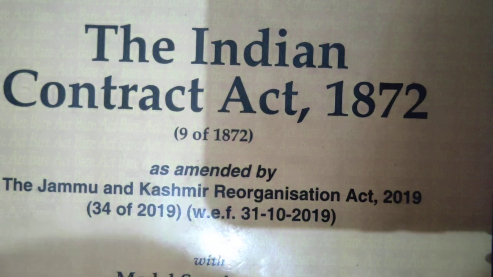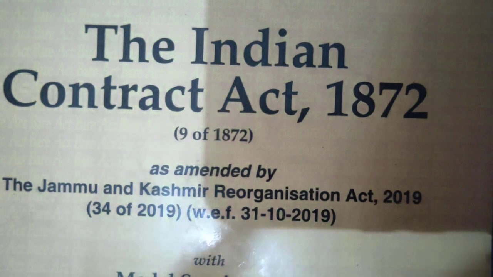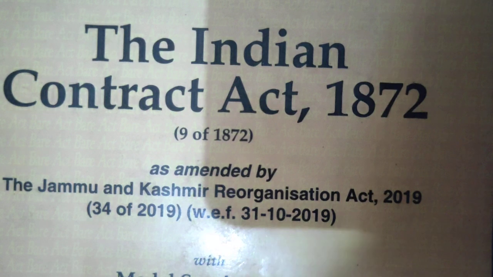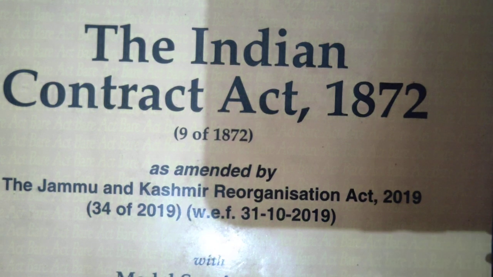Now, the Indian Contract Act only contains 2 parts. The first is the general principles of the law of contract, which covers section 1 to 75. And the second part is special kinds of contract, which includes indemnity, guarantee, bailment, pledge, agency and others, which covers section 125 to section 238.